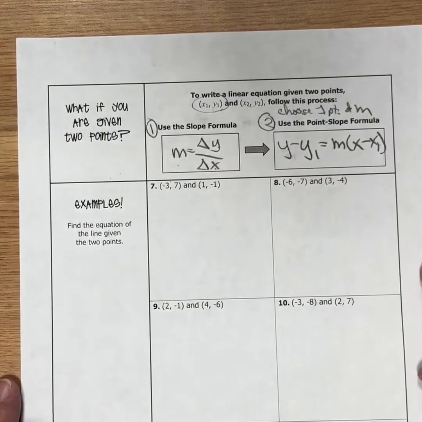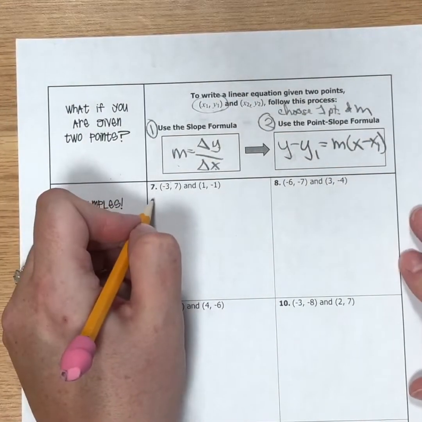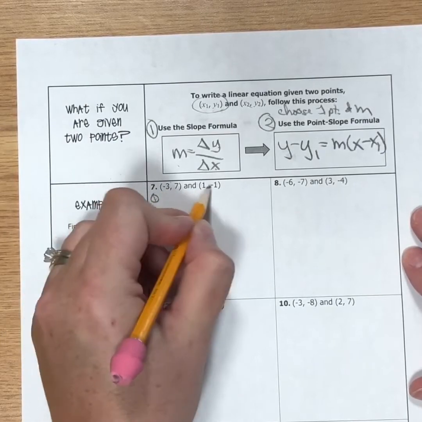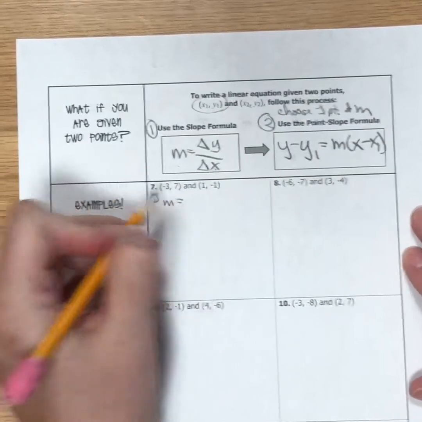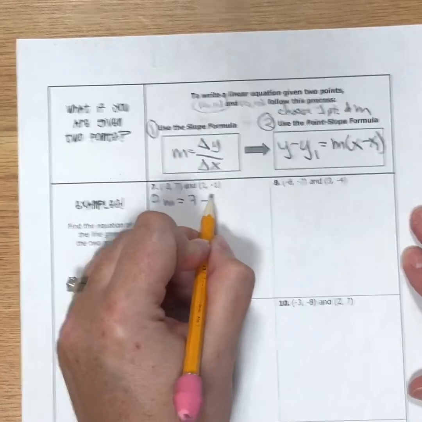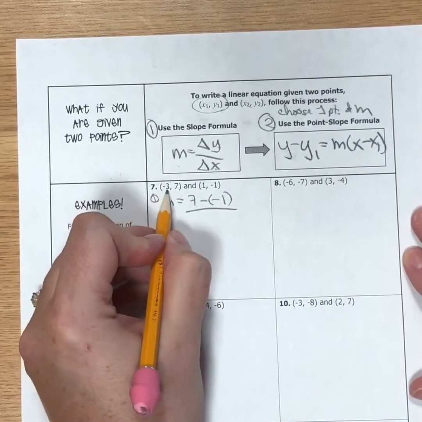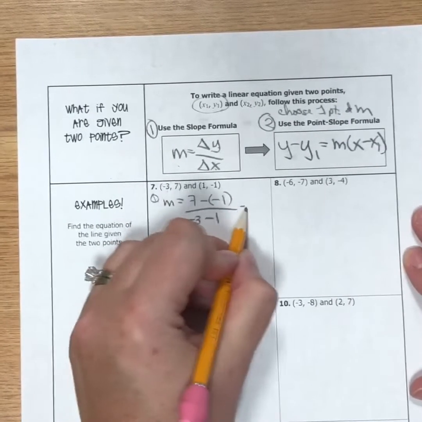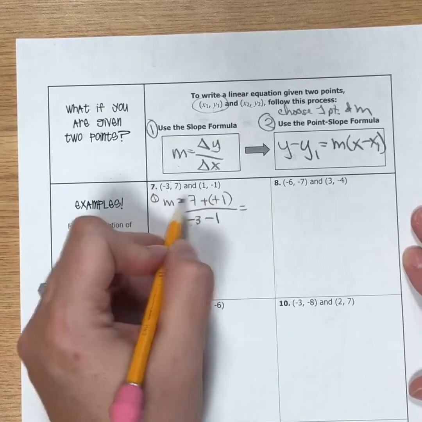Okay, so for number 7, first step, I'm going to go ahead and subtract the y's over the x's to find the slope. So I have 7 minus -1 over -3 minus 1. Do my keep change opposite.